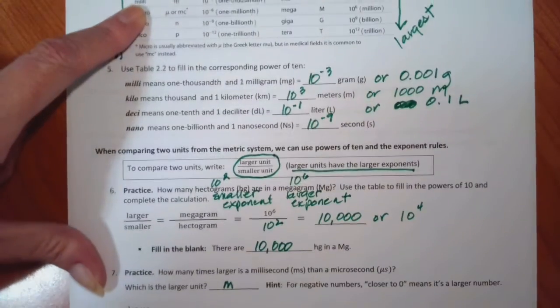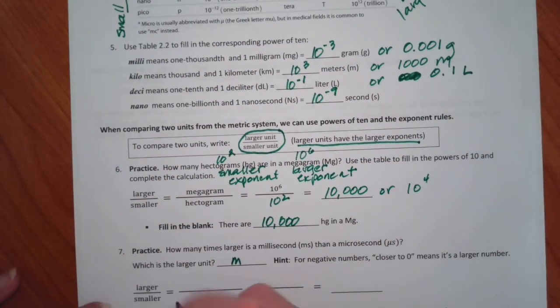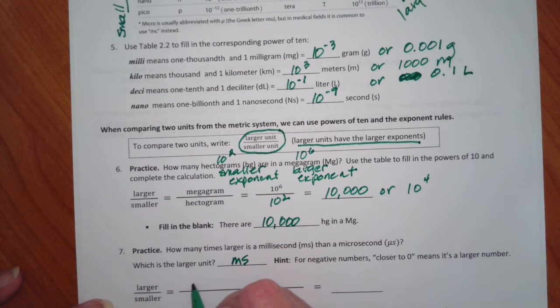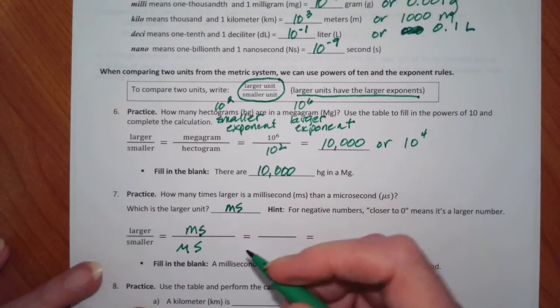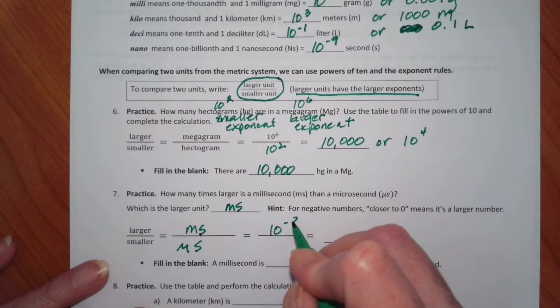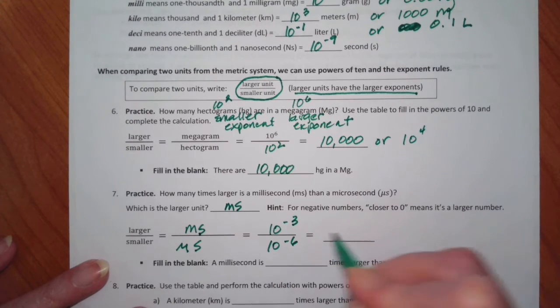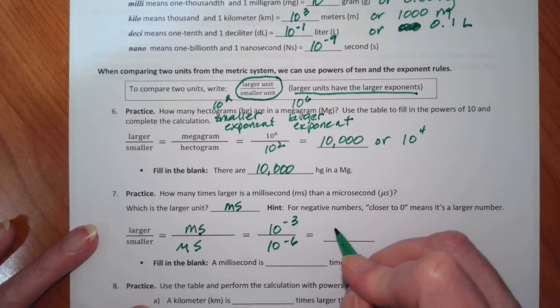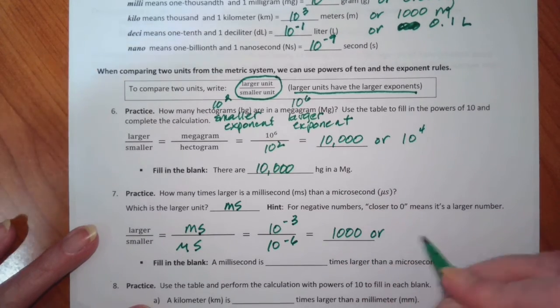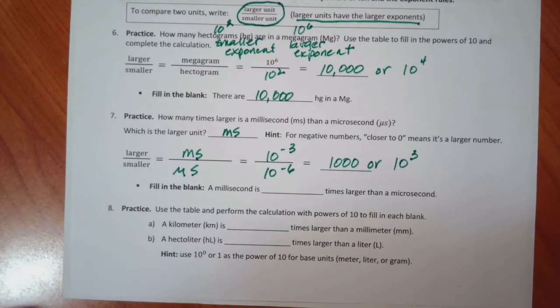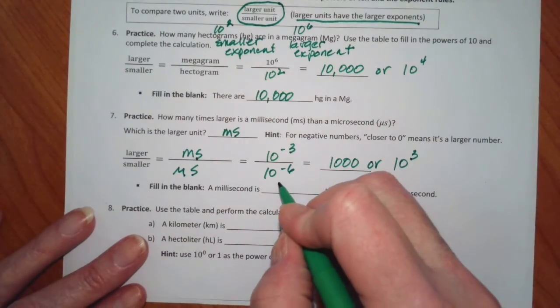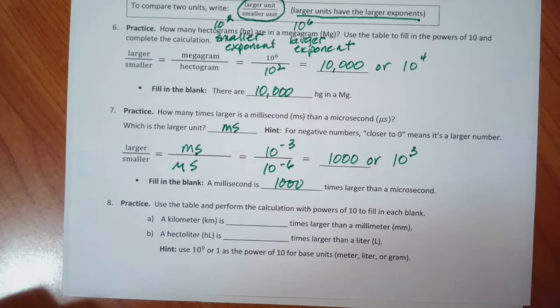It's a larger number. So that means millisecond divided by microsecond, that's the Greek letter. So that is 10 to the -3 divided by 10 to the -6, which if we do it in our calculator is 1,000, or you can say 10 to the 3rd, if that makes more sense to you. So a millisecond is 1,000 times larger than a microsecond.